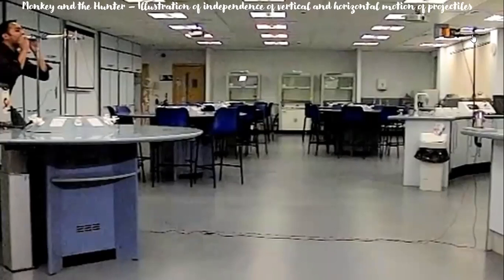Now, this experiment proves that horizontal motion is independent from vertical motion. That's why the monkey, who is moving vertically, hits the bullet, which is moving horizontally as well as vertically.